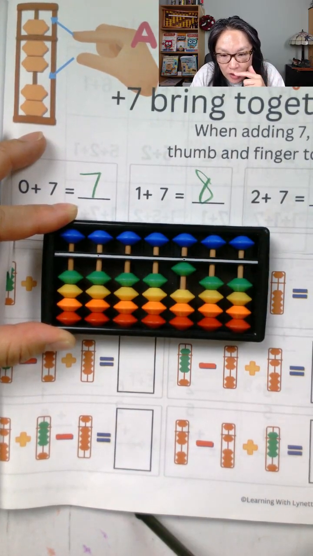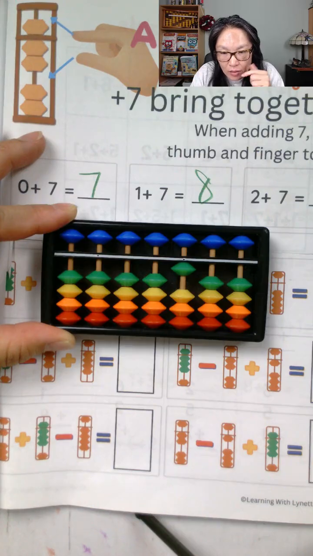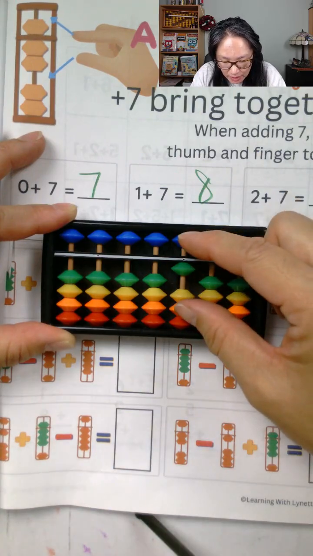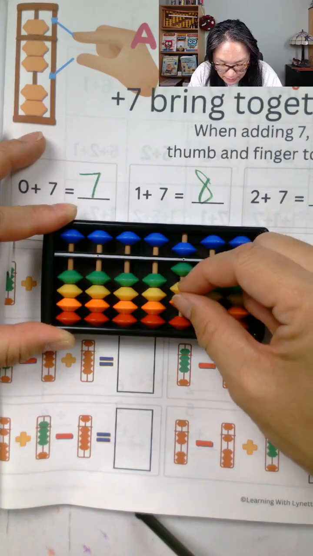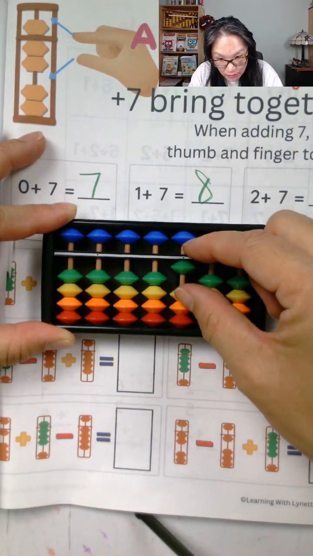And then you're going to start noticing, you'll notice that there will be a number pattern. So you'll see when I add the 7, it's this bead and these 2 beads. This is how you make a 7, and you take away the 7.